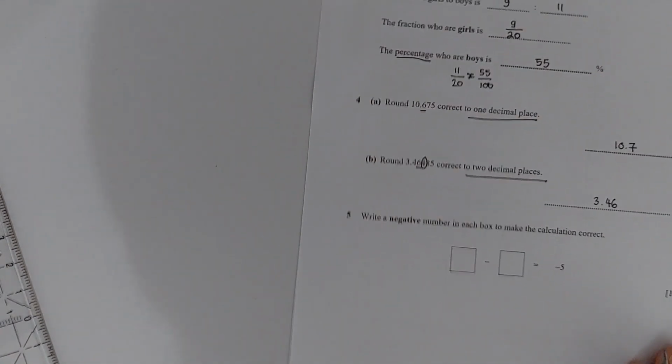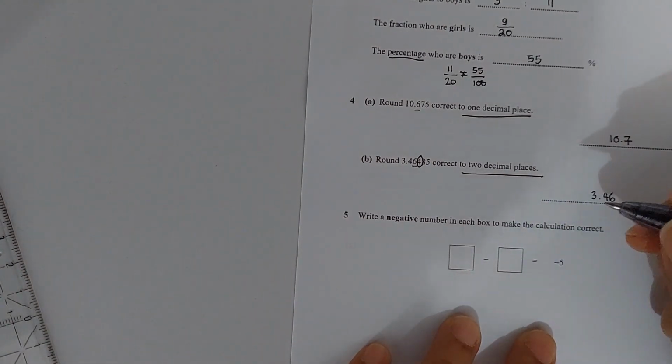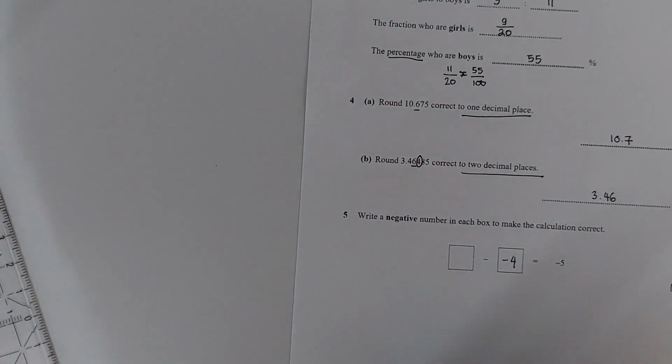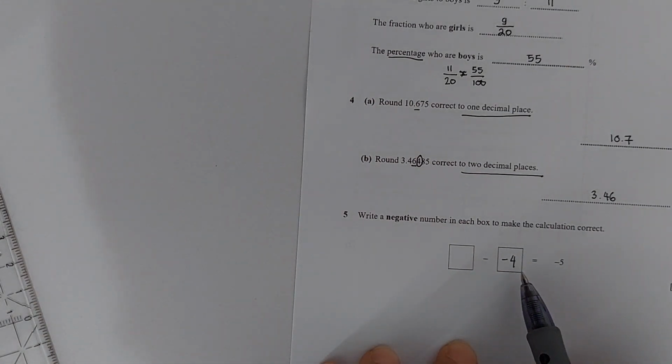Now, number 5, write a negative number in its box to make the calculation correct. So the one that I will do, I will put any number in here, for example -4, because both of them should be negative numbers. Write a negative number in each box to make the calculation correct, and automatically this one becomes +4.